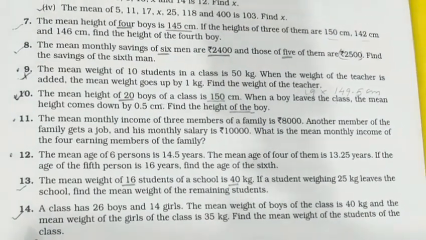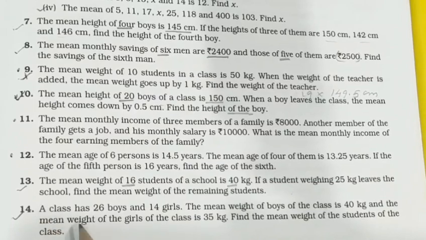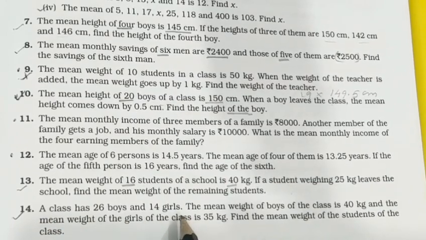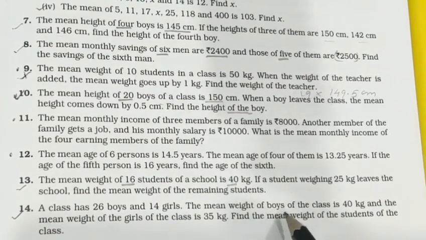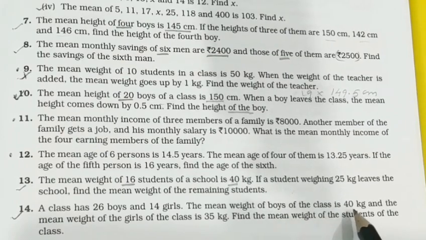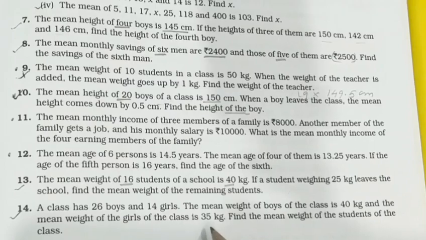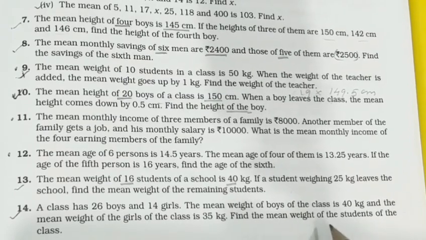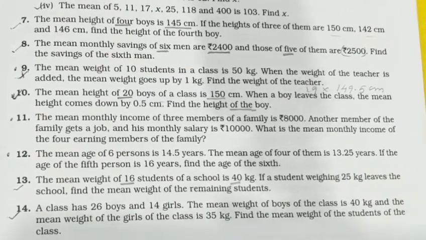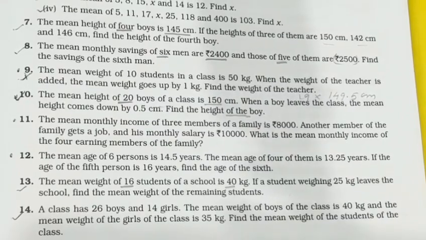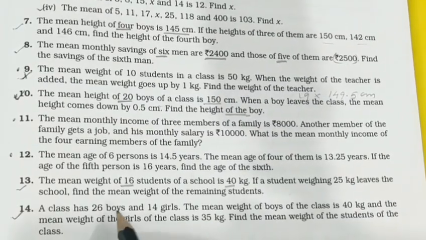The last sum now, let's do. A class has 26 boys and 14 girls. The mean weight of boys of the class is 40 kg and the mean weight of the girls of the class is 35 kg. Find the mean weight of students of the class. It's very simple. How will you proceed?